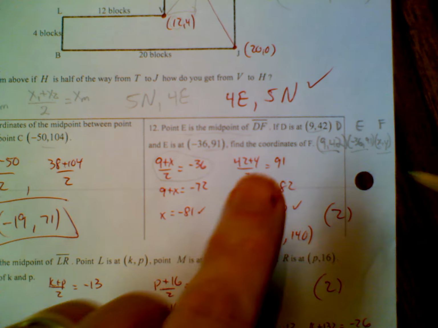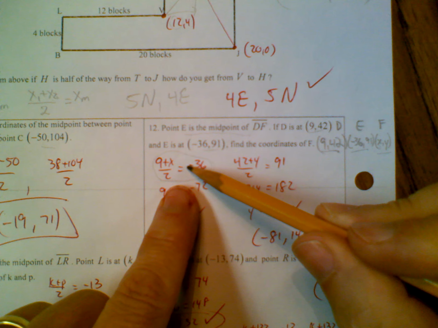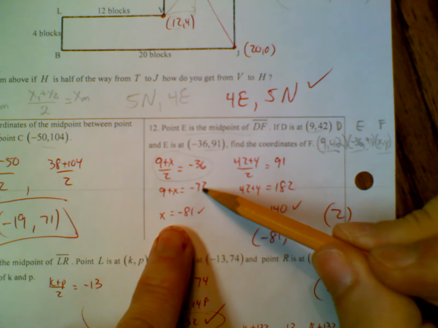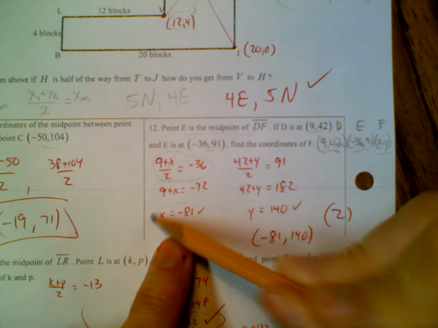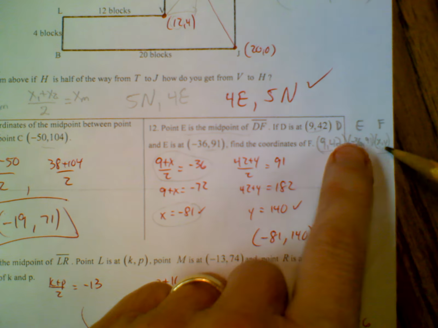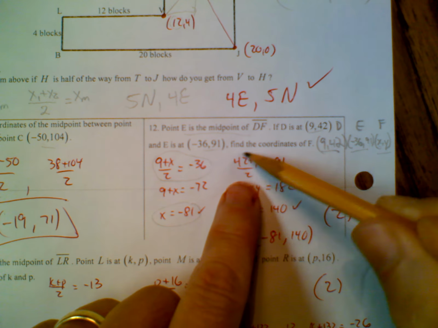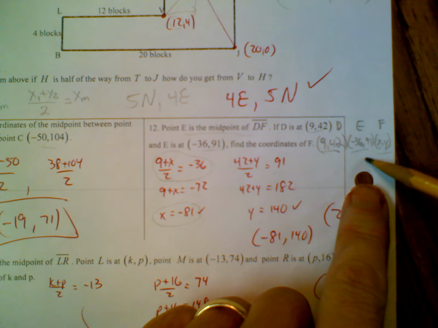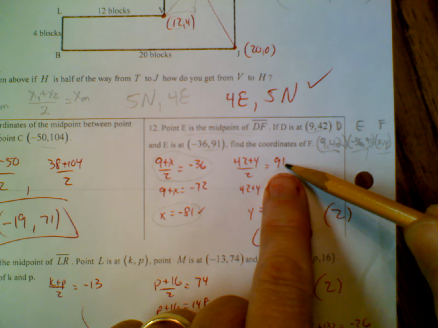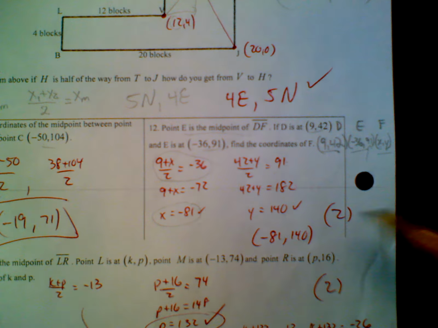Just plug stuff from the formula in the proper places in the formula, and then the rest should be easy. Multiply both sides by 2, right? And then subtract 9 from both sides, and you got your x coordinates. Same thing with the y's. Plug the endpoint coordinates, 42 and y, into the right places for endpoints in the formula. Plug the midpoint coordinate in the spot for the midpoint value. Multiply both sides by 2, subtract 42, and there you go.